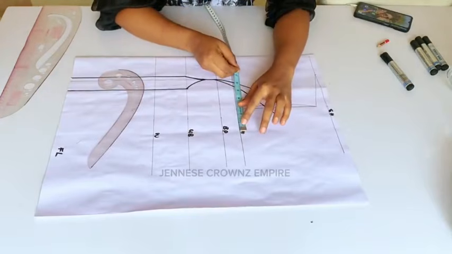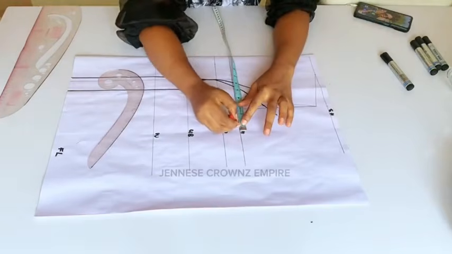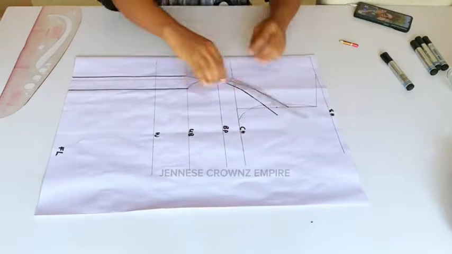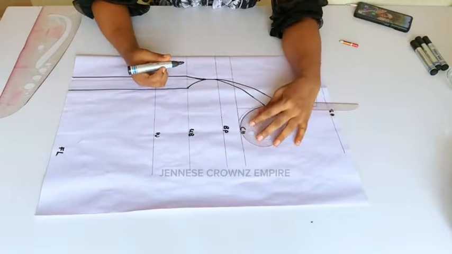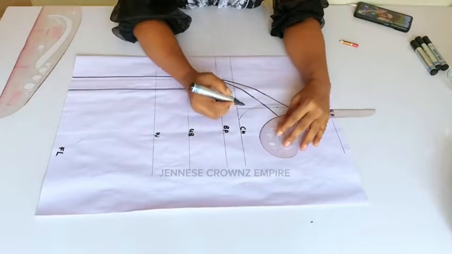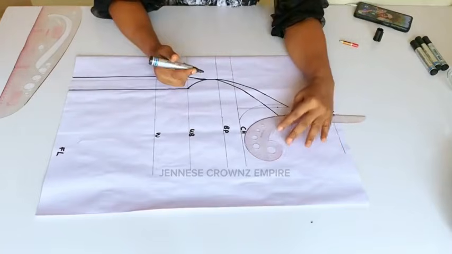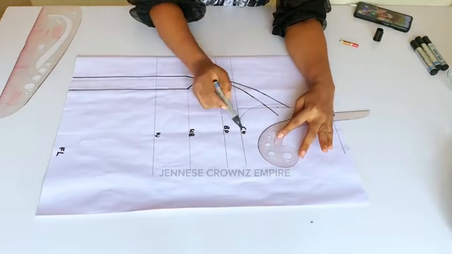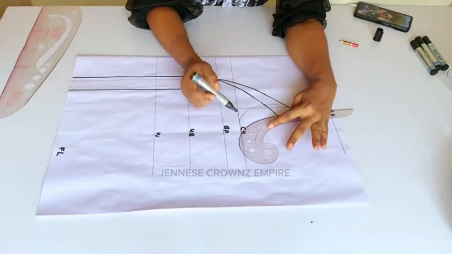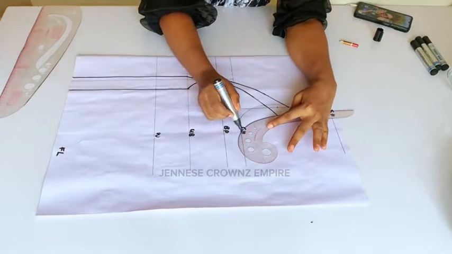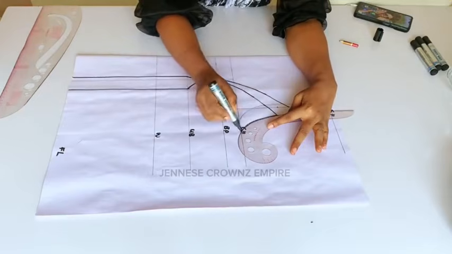So take note of where I'm placing my tape. My tape is exactly after that initial curve we have, the armhole curve. I'm just going to blend it in like this. It's not difficult. Just rewatch, and if you're still lost, please ask your questions and I will do my best to answer them.